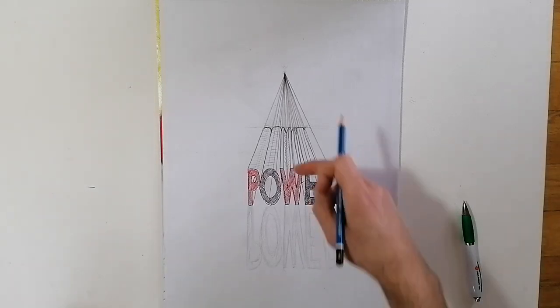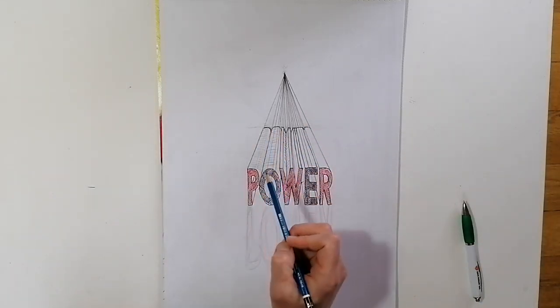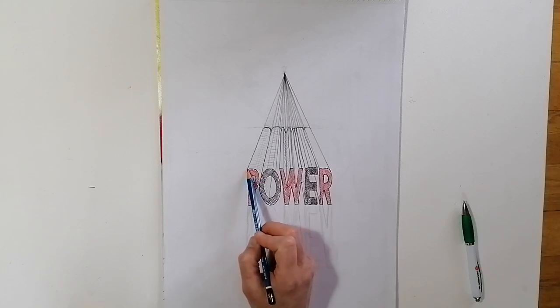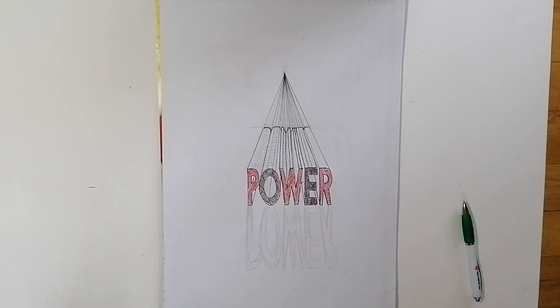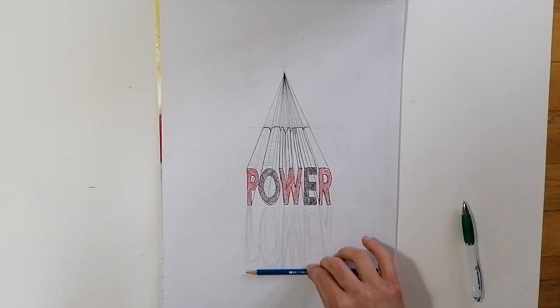So that's it. Work on the lines there, make the shapes, just follow the contours of these lines, the tops of the letters further down, and darken it in, and then work on the shadow that's being cast coming down.